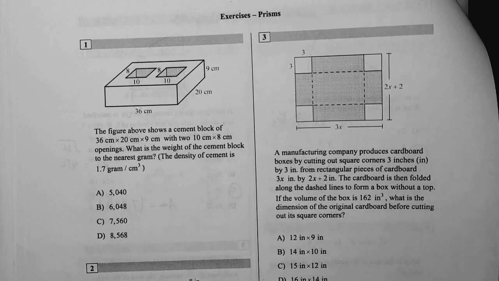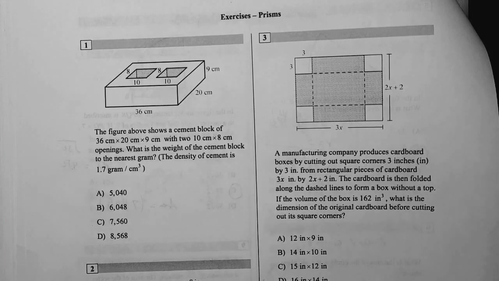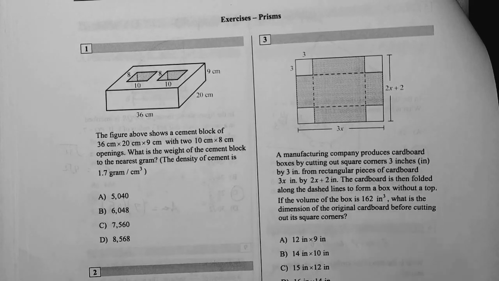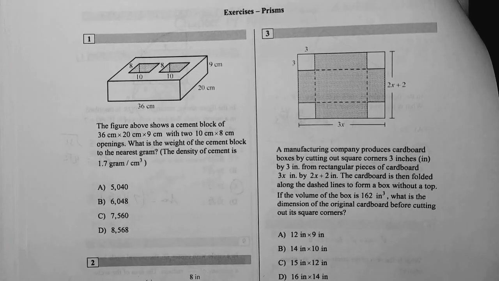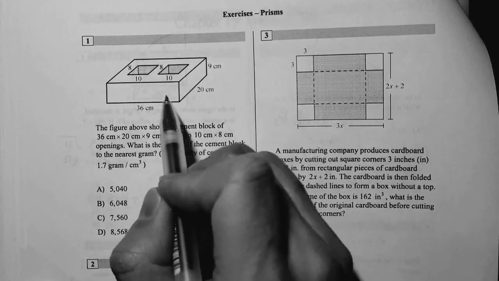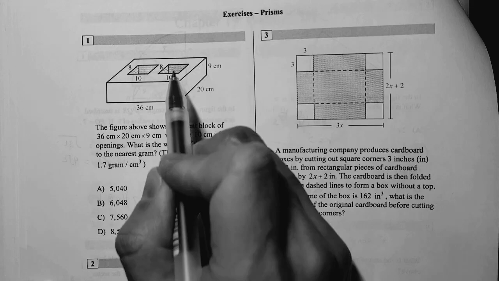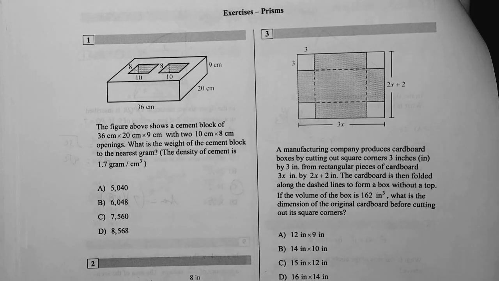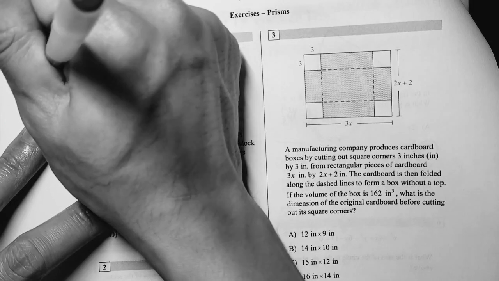It's volume. Volume is three-dimensional: area of the base times the height. So we need to get the volume of this block. Well, we can find the volume of the entire block and then subtract the volume of the two holes.